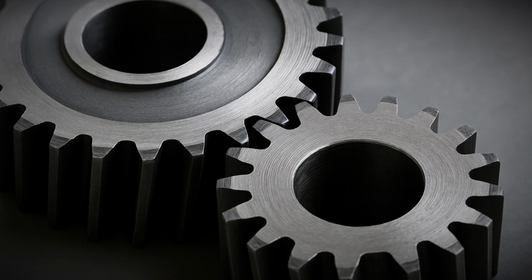Gears play a fundamental role in the operation of countless mechanical systems across industries, ranging from transportation and manufacturing to robotics and power generation. Each type of gear is designed with specific mechanical functions in mind, and their individual characteristics allow engineers to select the most efficient and reliable configuration for a given application.